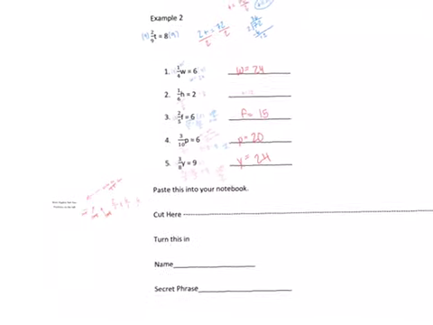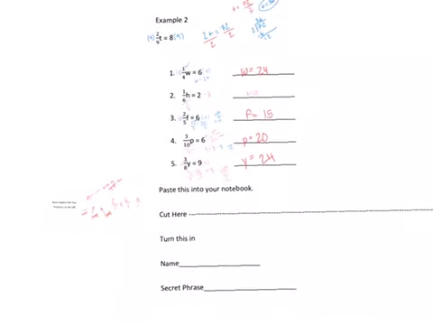All right. So go ahead now and write down what the secret phrase was and turn that in.